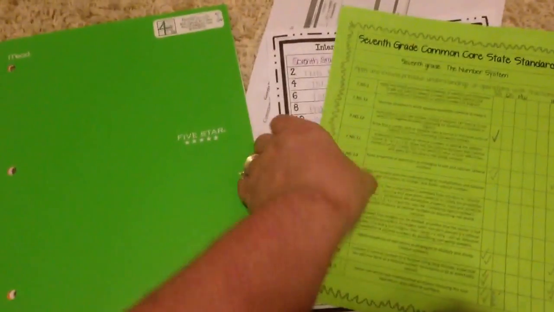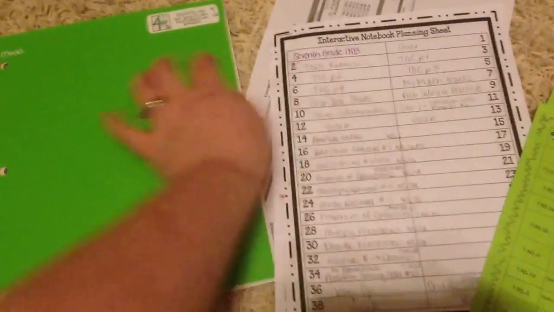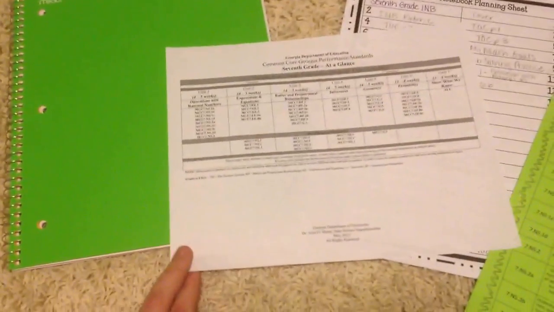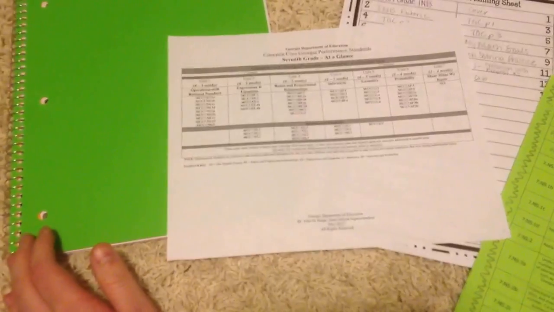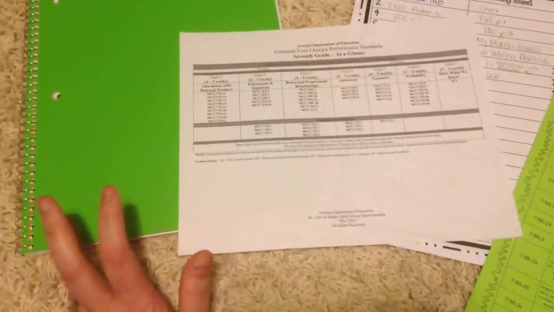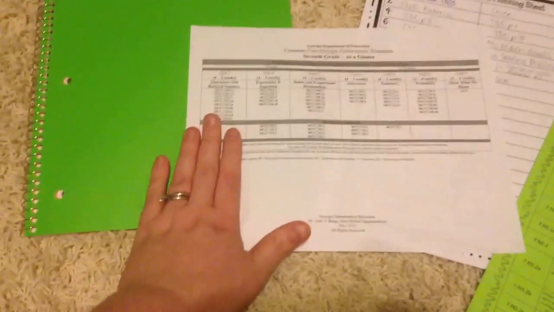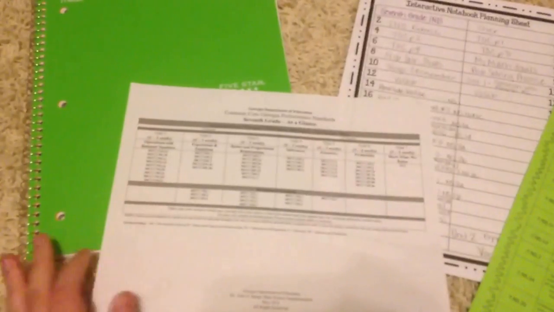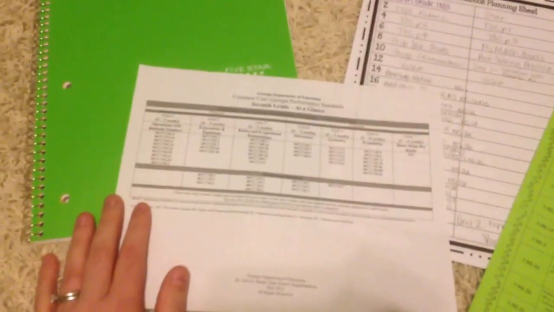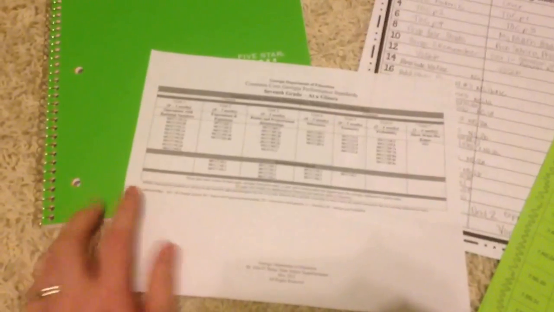On top of needing to know your standards, you also need to know your state's scope and sequence. This is an at-a-glance of what the Georgia Department of Education wants teachers in 7th grade teaching in each unit. So this is a helpful document. Most districts have this document, or they have a document that you can look at. If not, ask for it, or you might need to make one on your own.